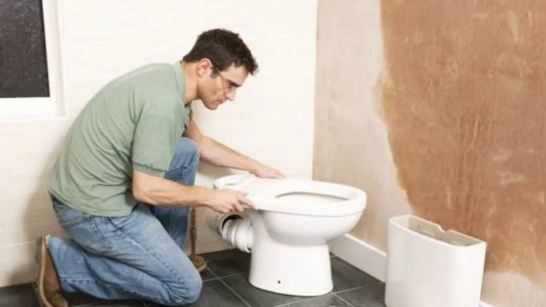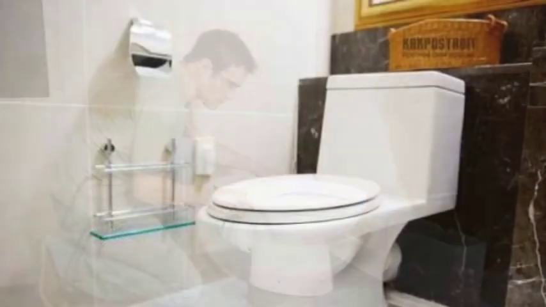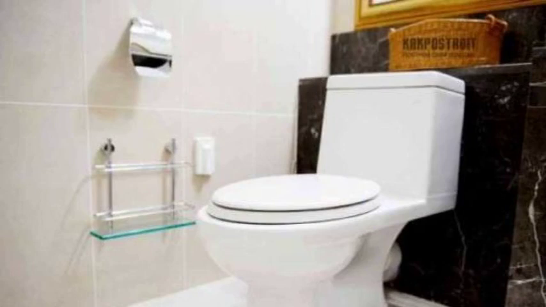Today, we're tackling a common and frustrating problem, a wobbly toilet. It's not just annoying, but it can also be a sign of a bigger issue. In this video, I'll walk you through some simple yet effective methods to strengthen your toilet and get it back to rock-solid stability. We'll cover everything from identifying the source of the wobble to using different techniques to secure the toilet to the floor. Whether you're a DIY enthusiast or just looking for a quick fix, I've got you covered. So grab your tools and let's get started.